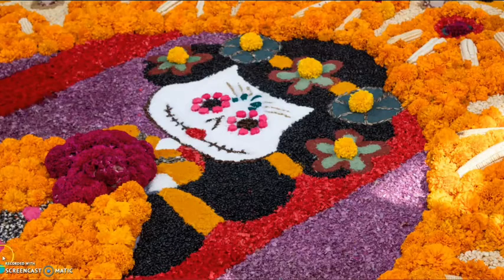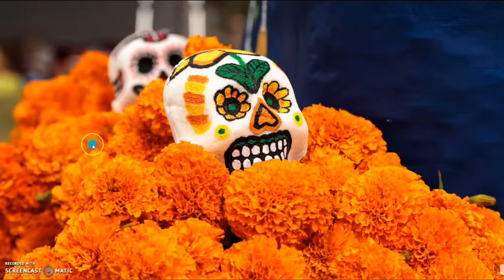Here's another example where they have used flowers, these are marigolds, and seeds, and beans, maybe rice and sugar, and corn, in an interesting way, and these are all little bits of things stacked up. It is definitely meant to be temporary. We could think of this as an art installation. Did you know that these orange flowers are called marigolds? They're very important to this celebration.